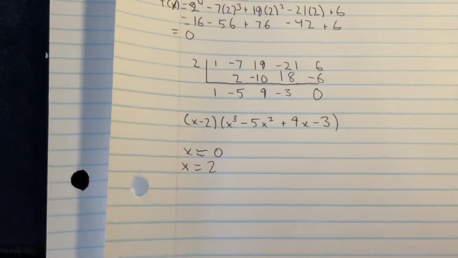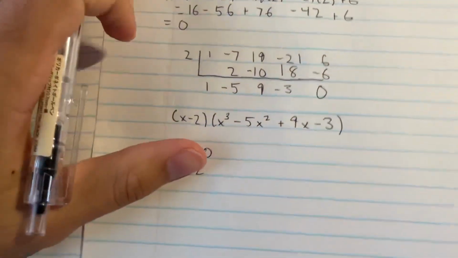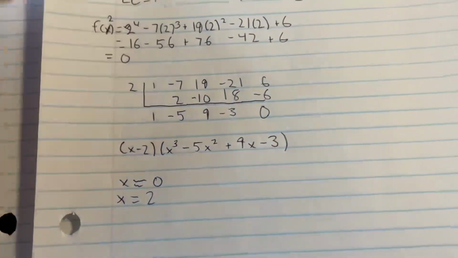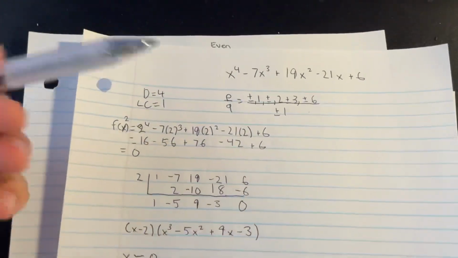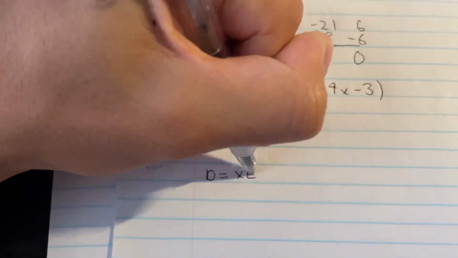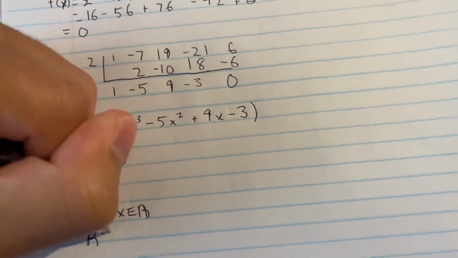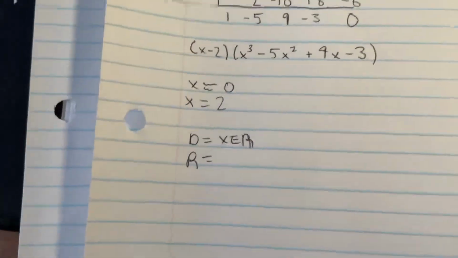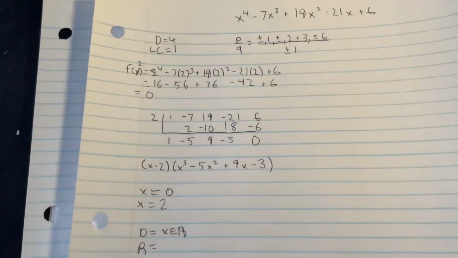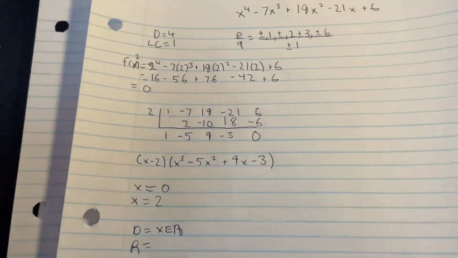The next one is to state the domain and range and evaluate the end behaviors. Since this function is a polynomial, the domain is x equal to all real numbers. For the range, it's a little difficult to find, but if we talk about the end behaviors, we know it's an even degree polynomial.